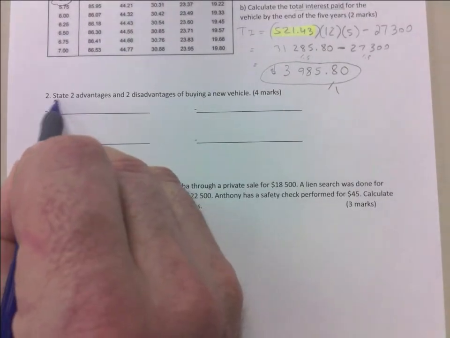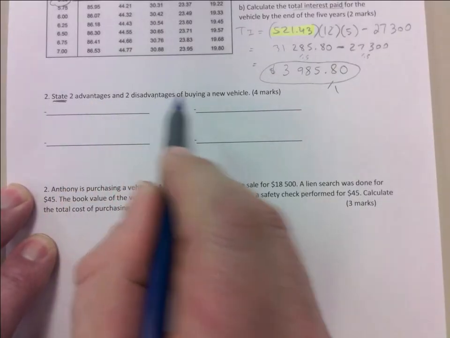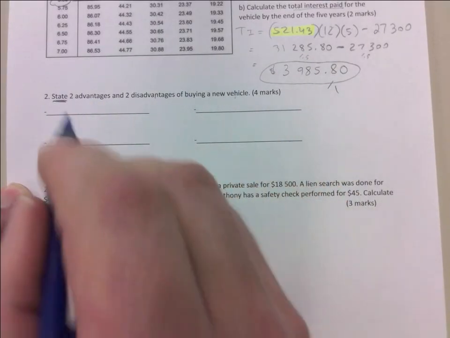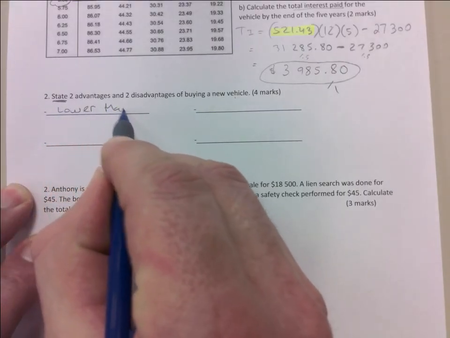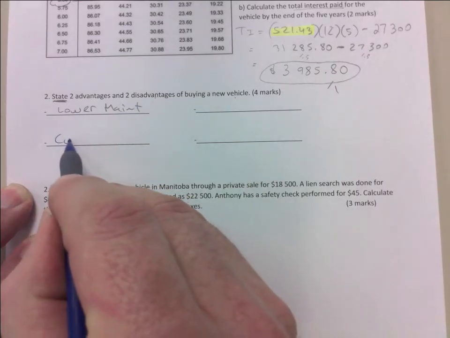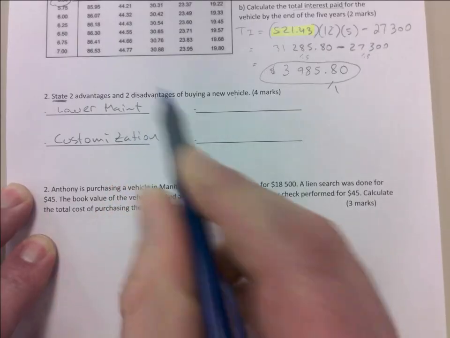State is short and sweet, right? No explaining. 2 advantages and 2 disadvantages of buying new. So you can say lower maintenance. You can say customization. And I have to be specific.